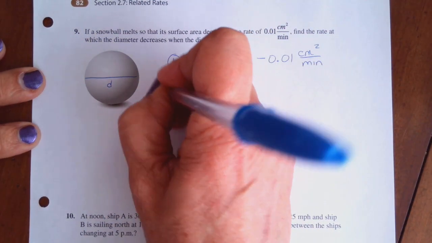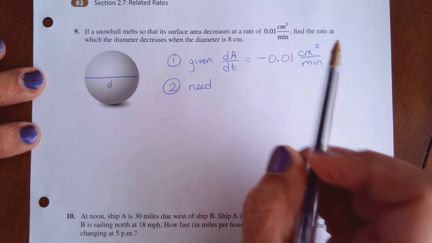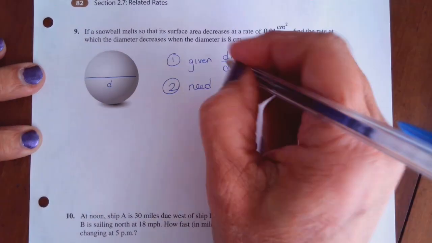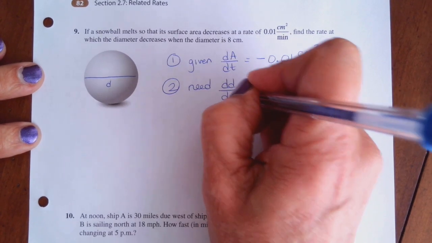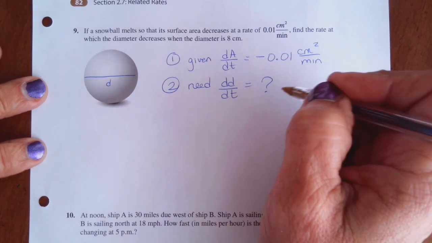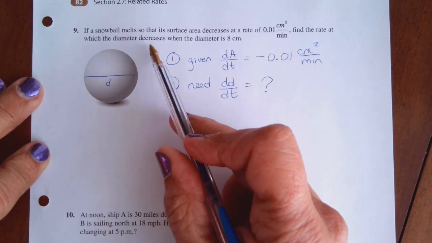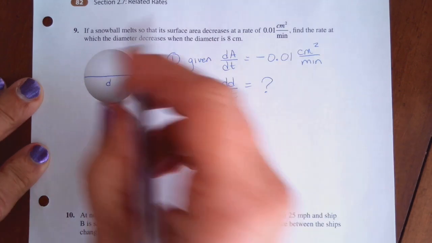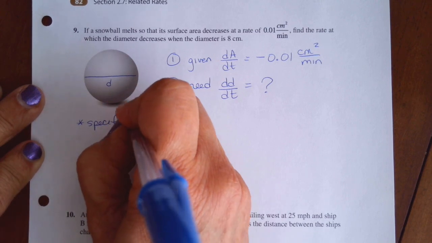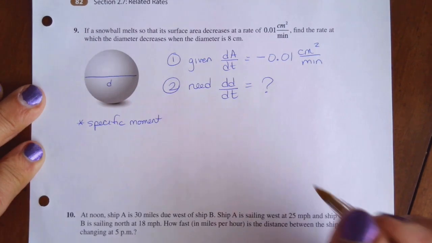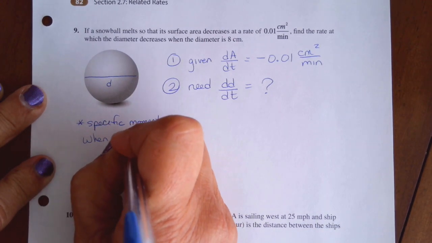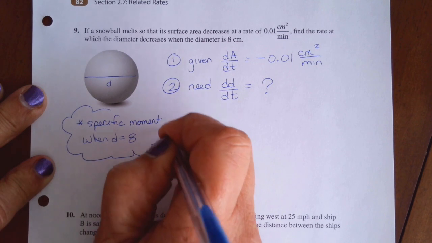All right, what we need: find the rate at which the diameter decreases when the diameter is 8. So we need dD/dt, D for diameter. Now, that should be negative as well because it says it's going to decrease, right? And then the specific moment is when the diameter is 8. So when D equals 8. That is our specific moment.